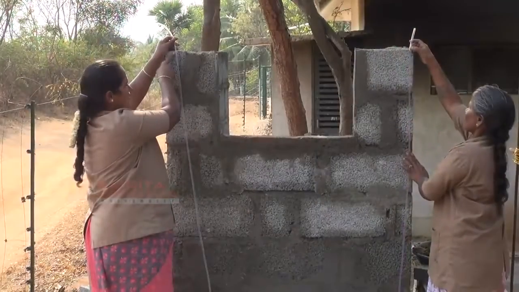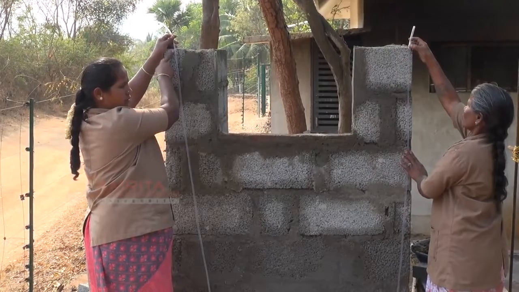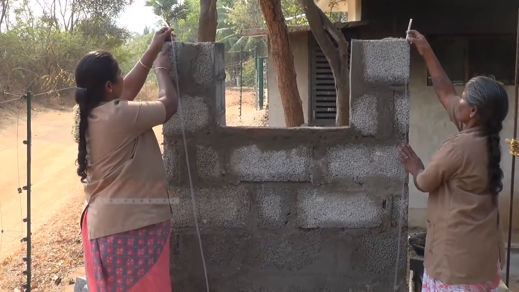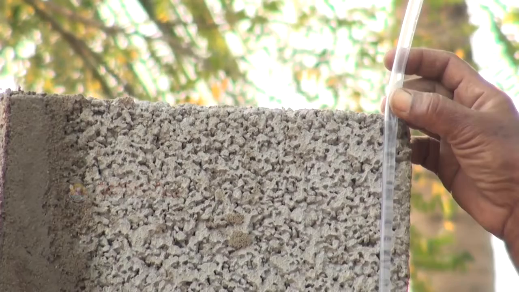Using a water level, ensure both the edges of the back side are on the same level. If not, adjust as necessary.